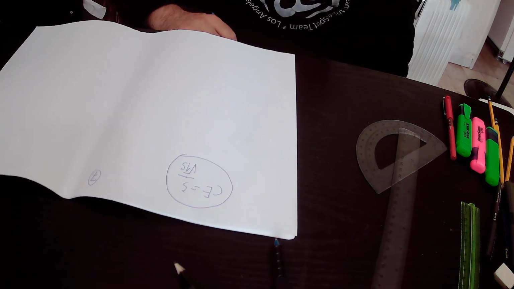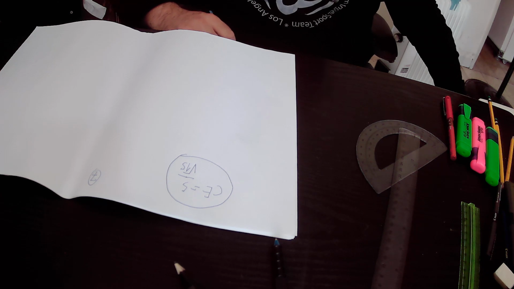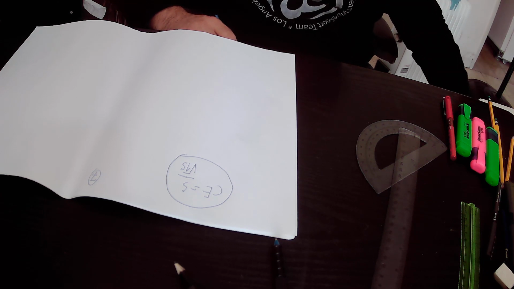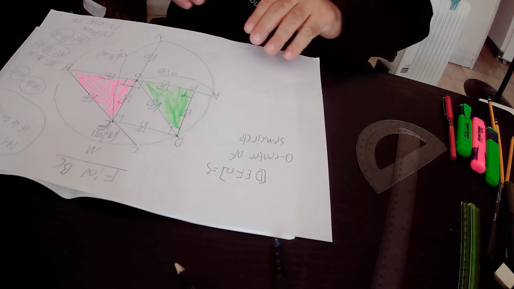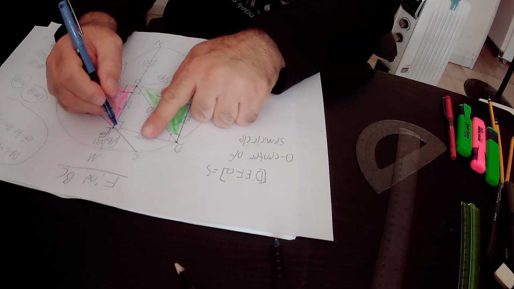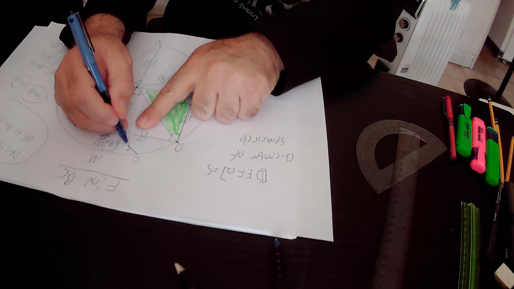So we actually found out that CE equals 5 over square root of 15.